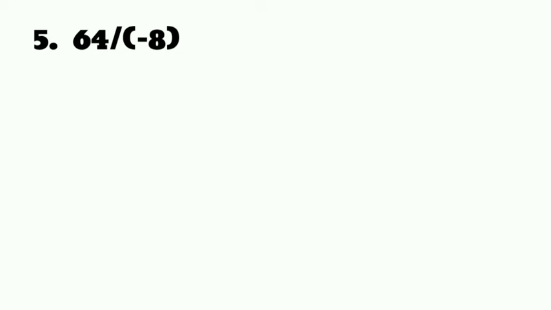Problem number 5, 64 divided by negative 8 is equal to negative 8. Apply natin yung rule sa division of integer kung saan positive divided by negative is equal to negative. Kaya ang sagot natin is negative 8.